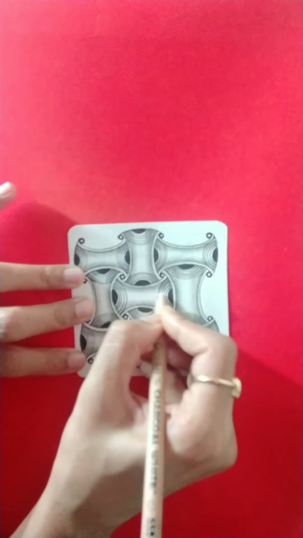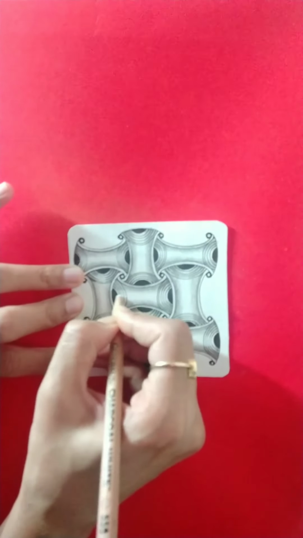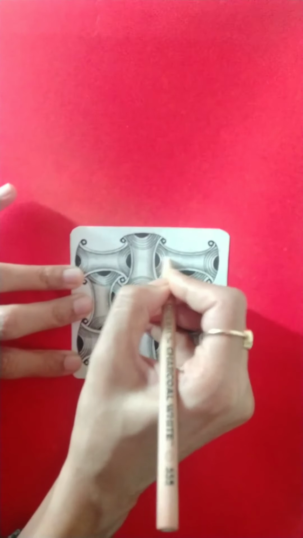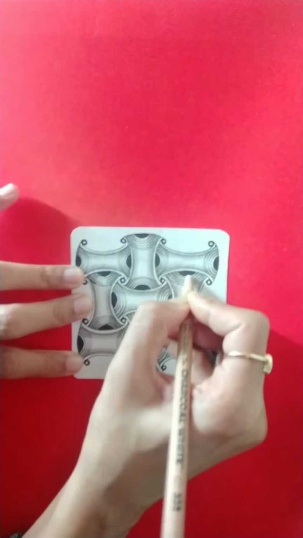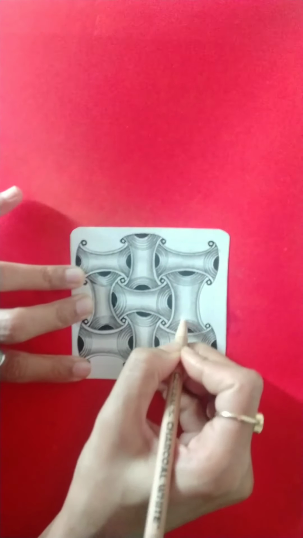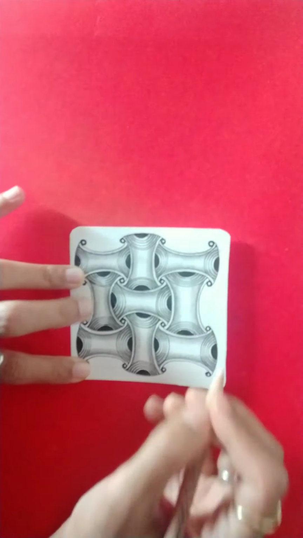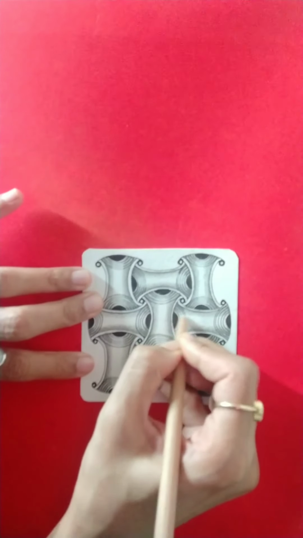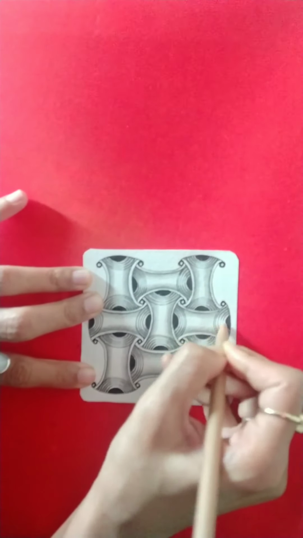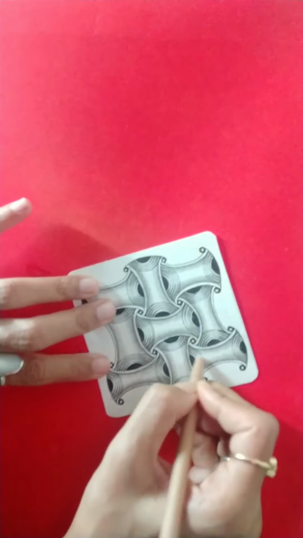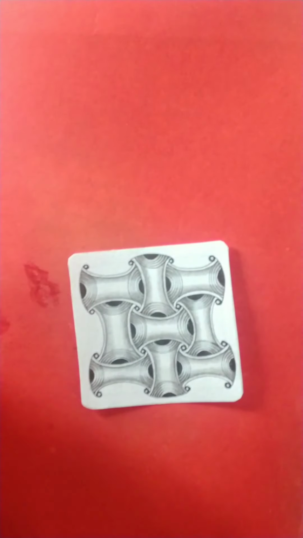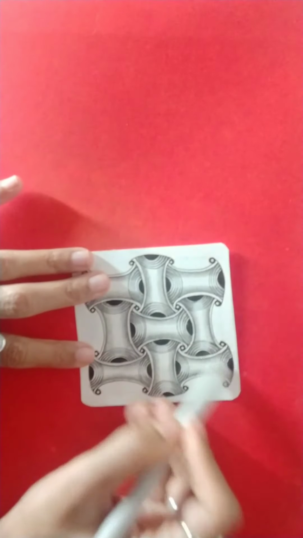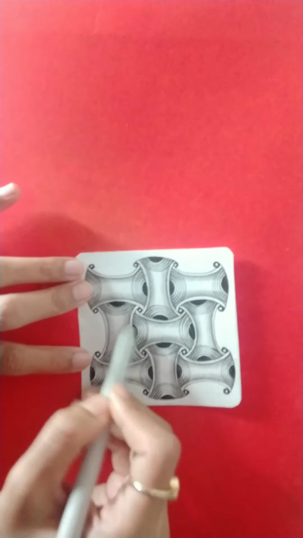In the center where you have not added graphite, you can use white charcoal to highlight, right? But entirely optional because the highlight is already there. White charcoal is just to re-emphasize it, right? So that's the Tangle pattern, Huggins.